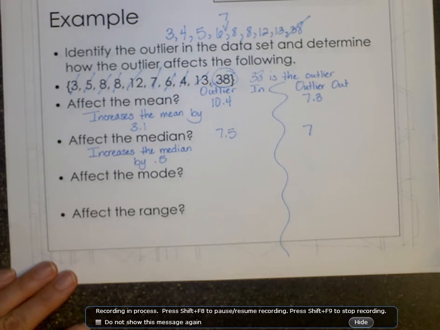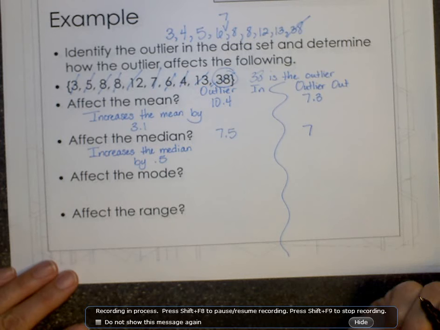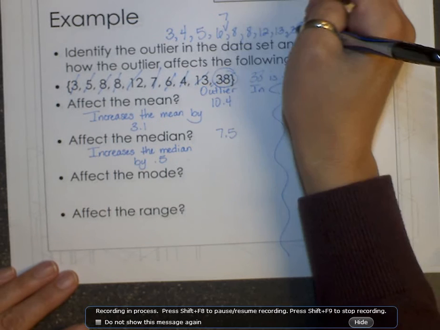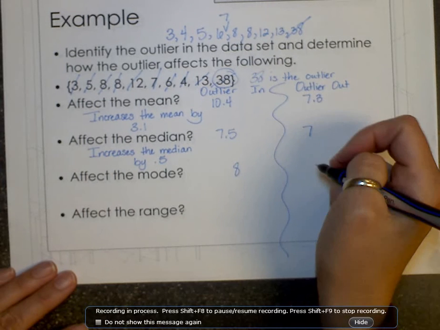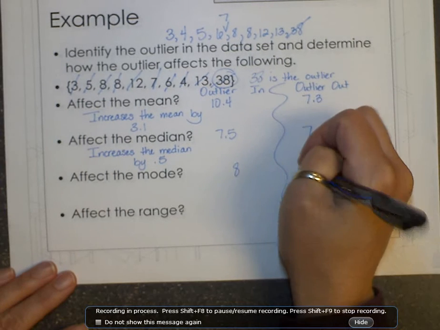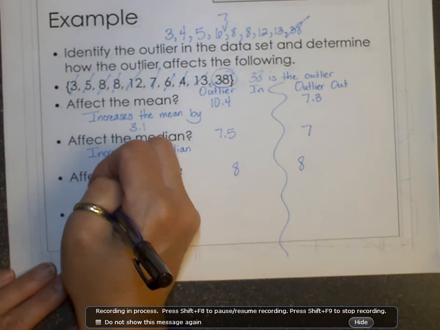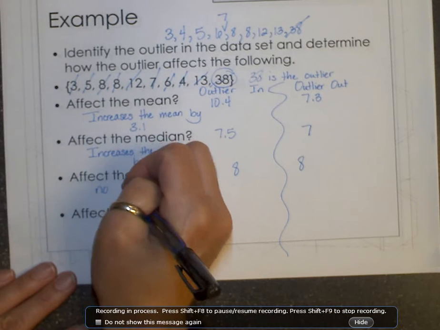Okay, now we have to do the mode, and the mode is the most frequently occurring number. Okay, with the outlier in, the mode is 8. With the outlier out, the mode is 8. So this had no effect.